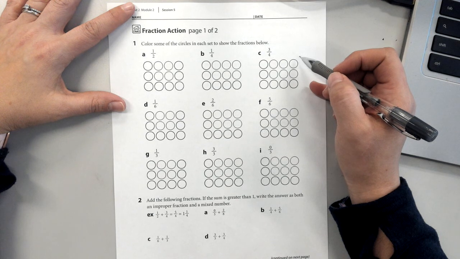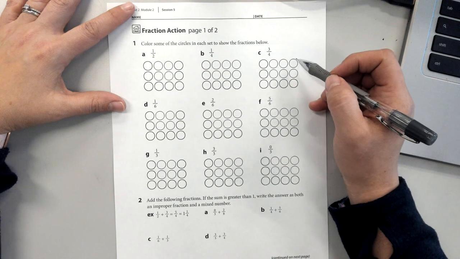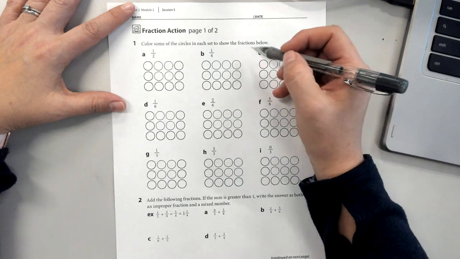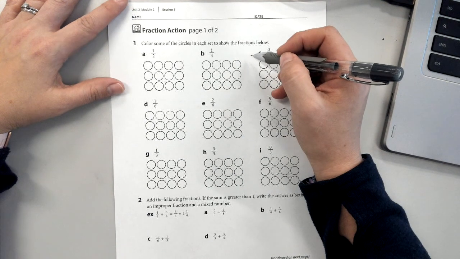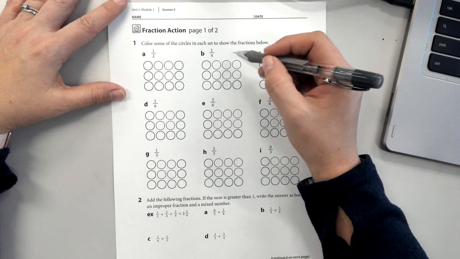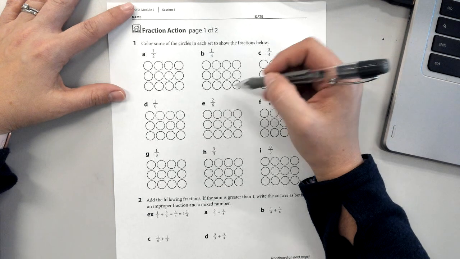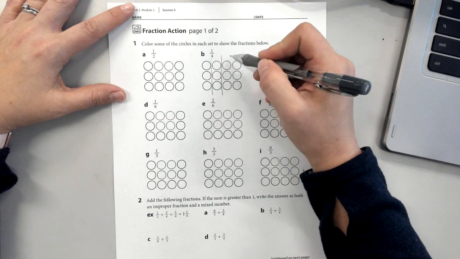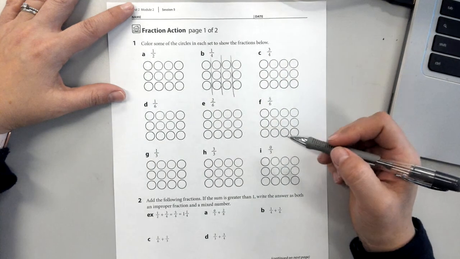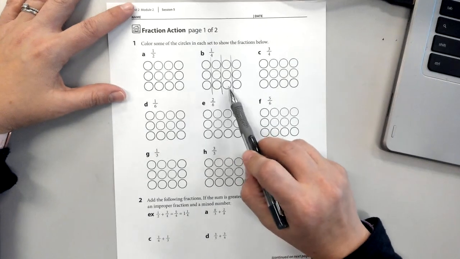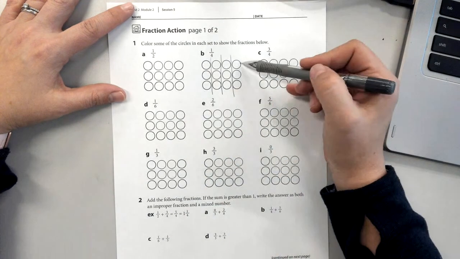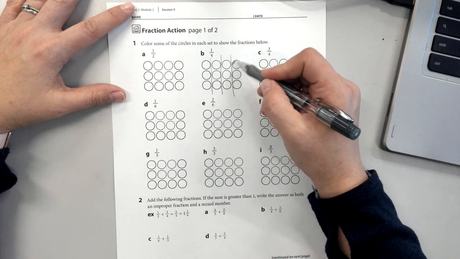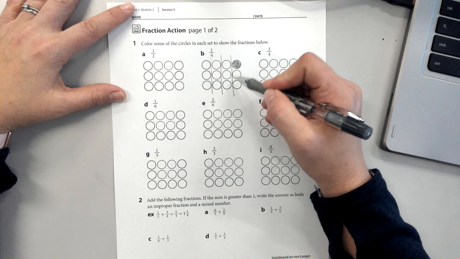So you're going to want to notice what the denominator is to help you figure out how much you should color in. I'm going to skip A because I think most of you will have no trouble with that, but let's look at B, which says 1/4. So in order to fill in 1/4, I need to figure out how I can divide this into 4 equal pieces. Right now I've got 1, 2, 3, 4 equal pieces that each have 1, 2, 3 in them. So then I'm going to fill in any one of those fourths.